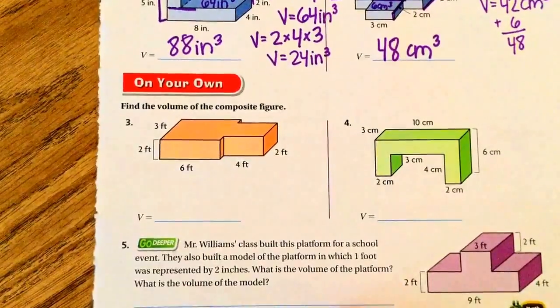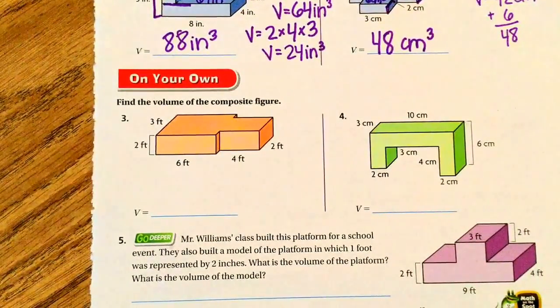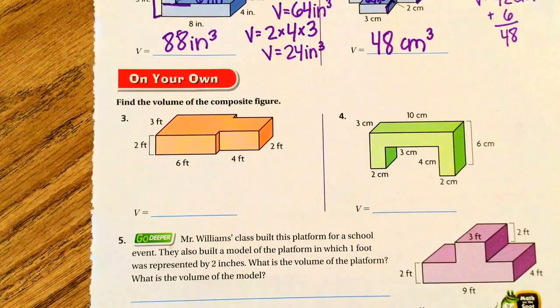Okay, number 3. I have another robot. I have 2 different rectangular prisms smushed together. My composite figure. Sometimes it's a composed figure, sometimes it's a composite figure. Same thing. What do I need to do? I need to split it. I need to take his head off, correct? Yes.